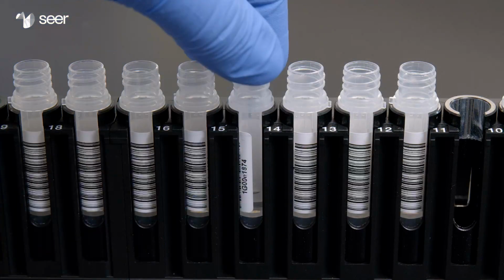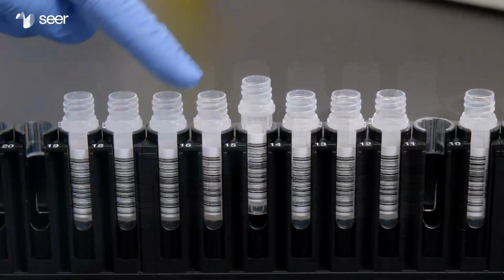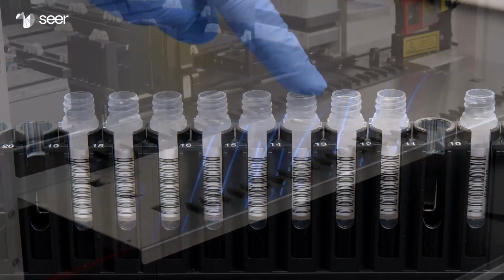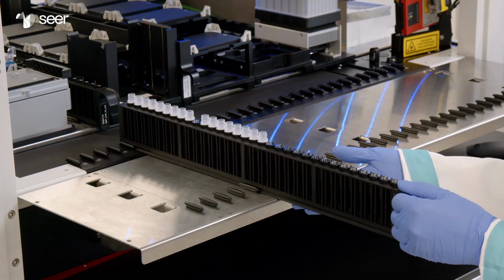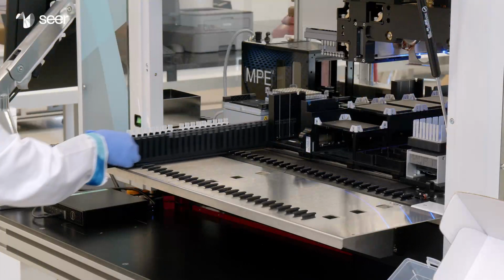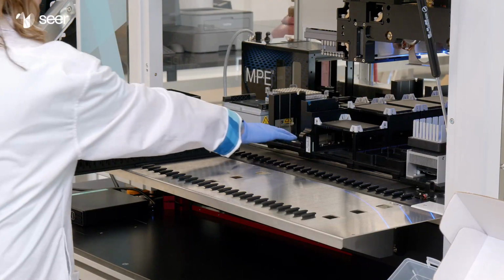Ensure that all barcodes are visible and tubes are fully seated in the carrier. Load Tube Carrier 1 onto the auto-load tray. Pull all of the carriers onto the auto-load tray.